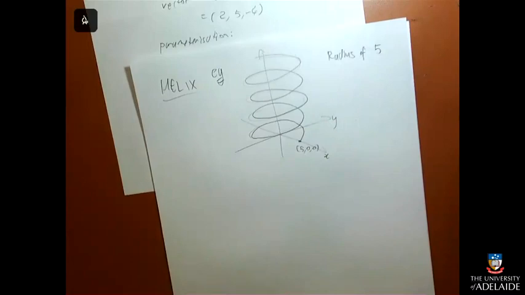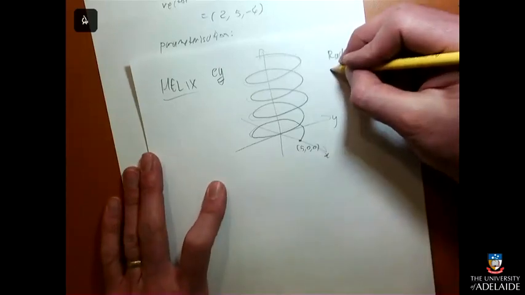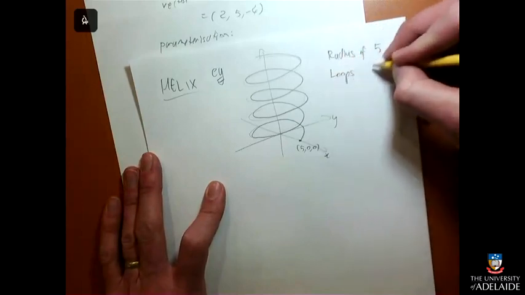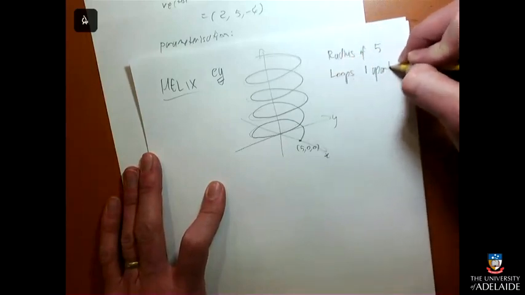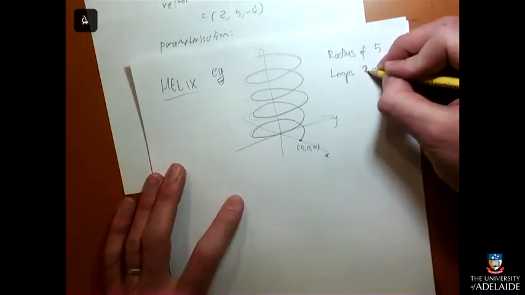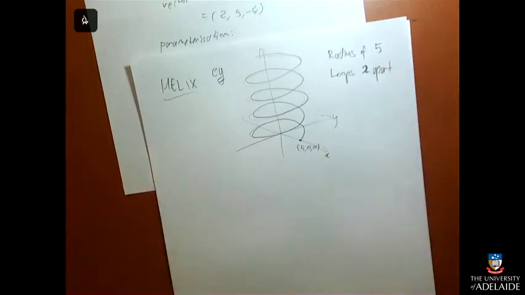Just got to have a starting point. And the turns are like, maybe the turns are like 1 apart. I don't like 1. I will do 2 if that's okay, because I don't want the 1 to go missing when I do the parameterization. You can't see where it is.